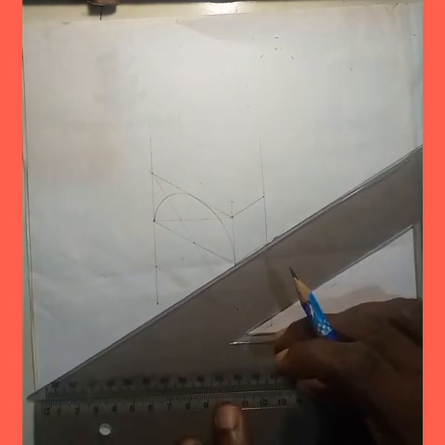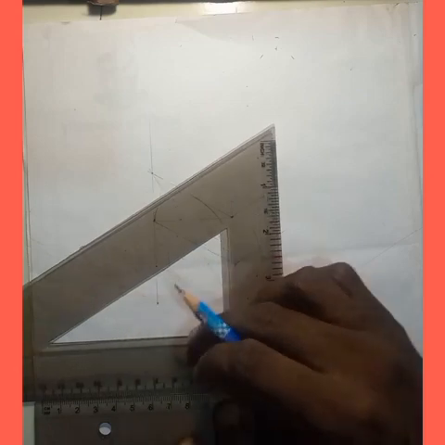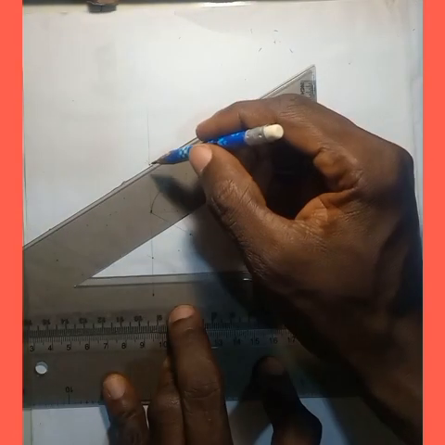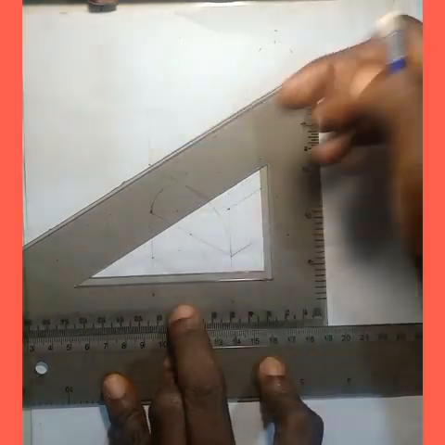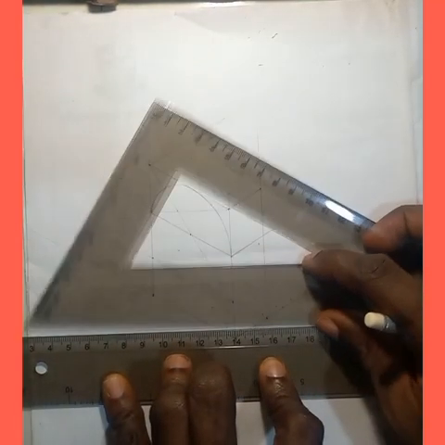set square, you can project this way. Then from here you project this like this. So that will be 20. Now you can project this way.